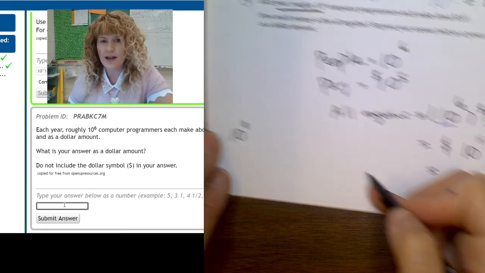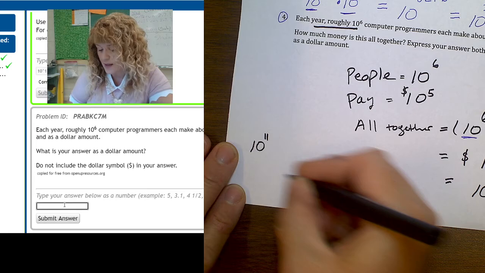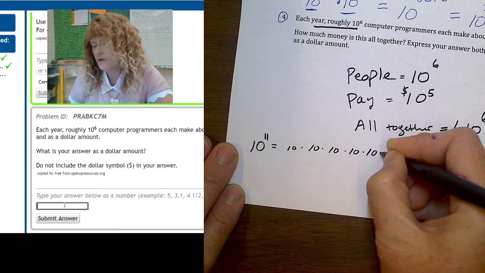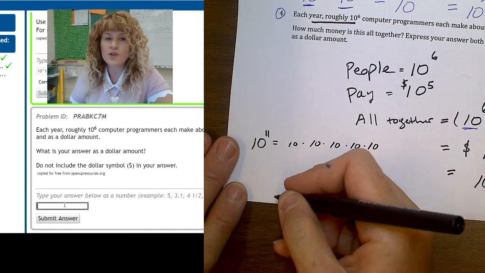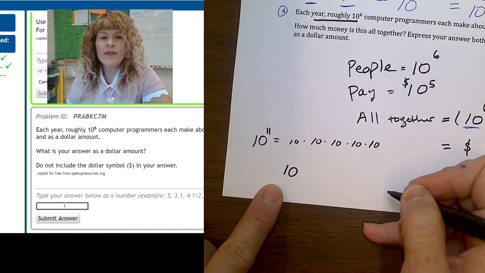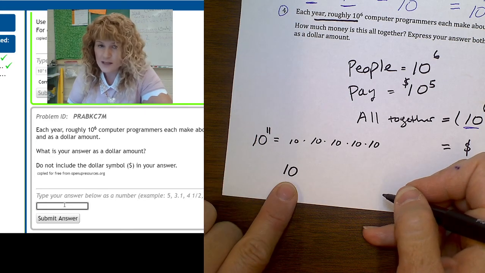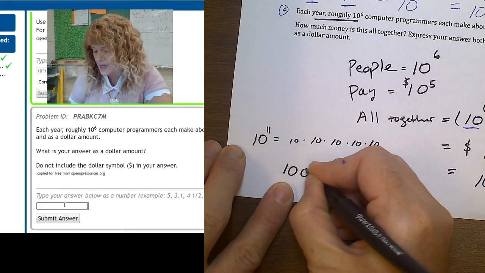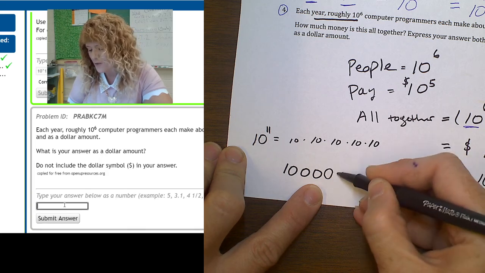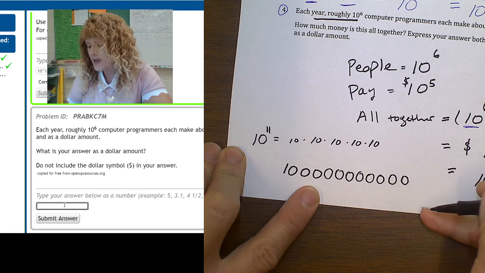10 to the 11th. How many zeros do we put on the end of this 10? What is 10 to the 11th power? You know that's 10 times 10 times 10. Oh my gosh, too hard. Let me show you the easy way. Start with 10 to the power of 1. And then every time you multiply by another 10, you add on a 0. So this is 10 to the first power. This is 10 to the second power. This is 10 to the third power. This is 10 to the fourth, fifth, sixth, seventh, eighth, ninth, 10th, 11th power.